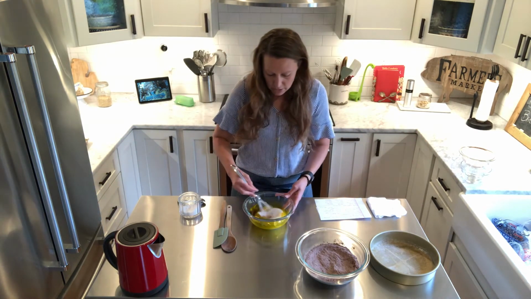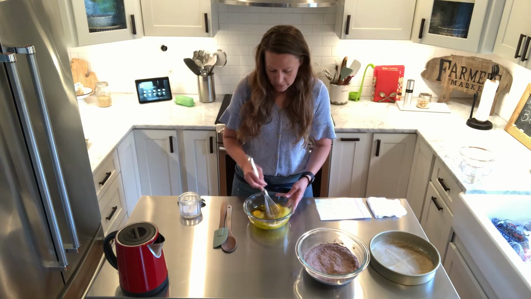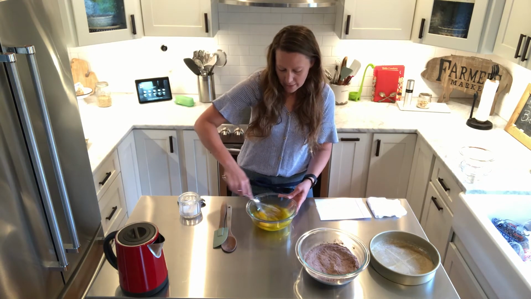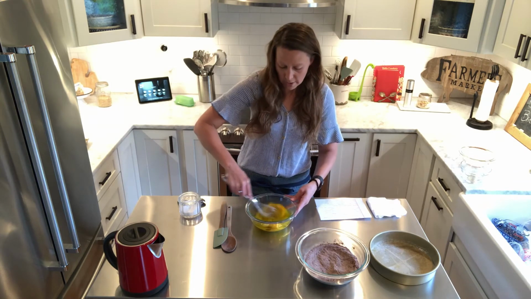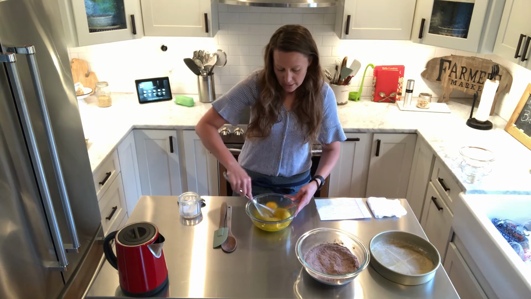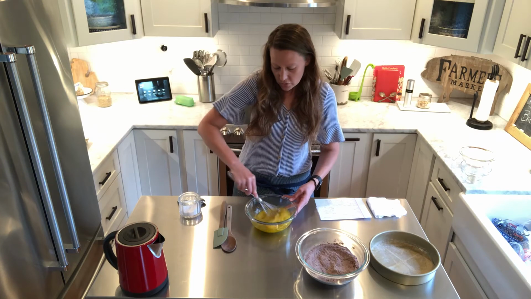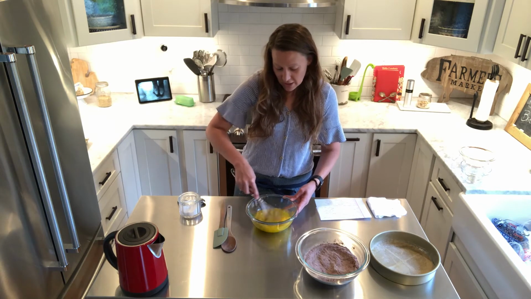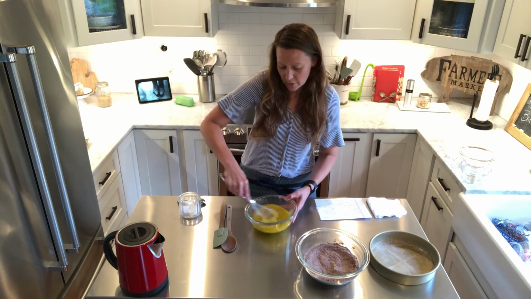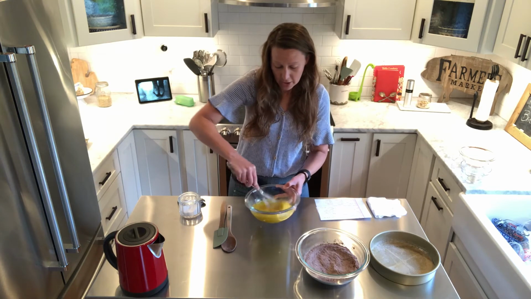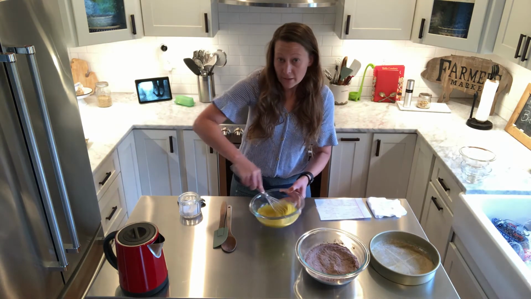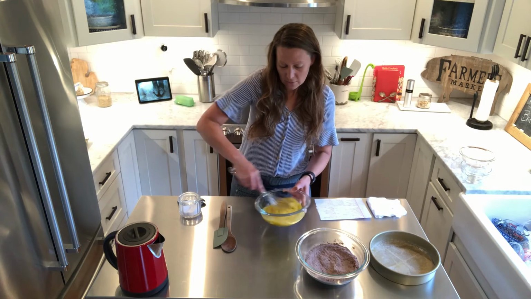Okay, so all I'm gonna do is mix my wet ingredients up here just until they're incorporated, and then I'm going to add my wet into my dry. Again, simplest cake recipe ever. You do not need a mixer. You don't need anything crazy. You don't need to let your butter stand out because we're not using the butter here. Full of polyunsaturated and monounsaturated fats.